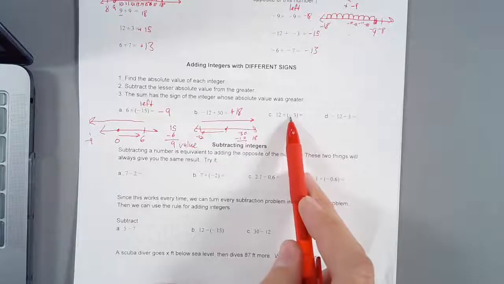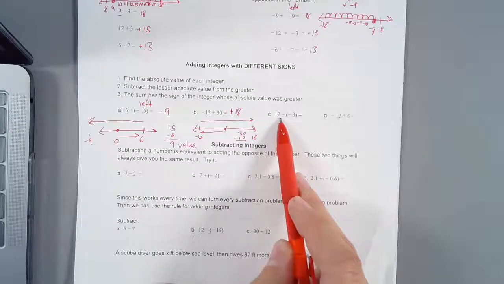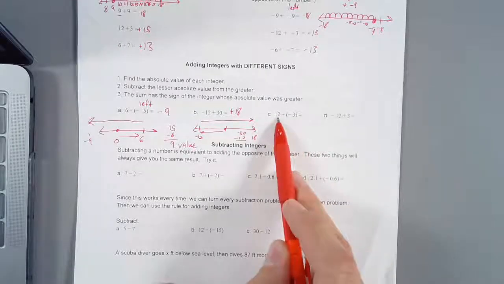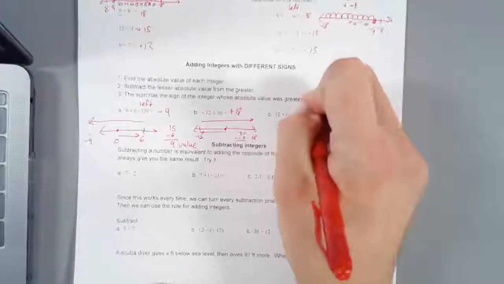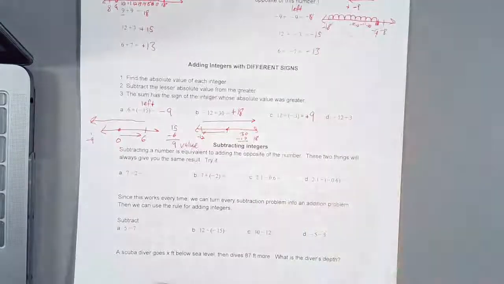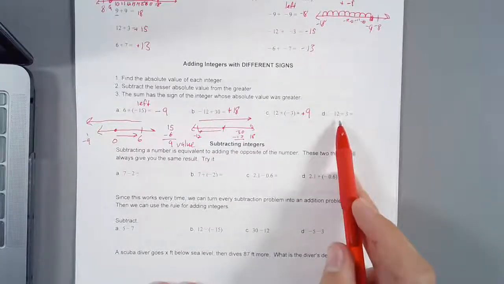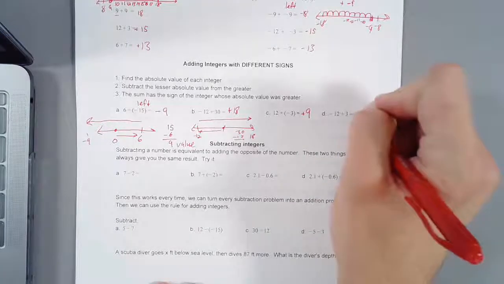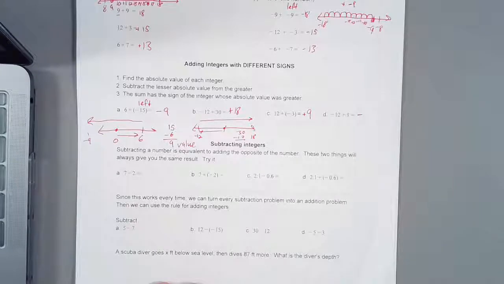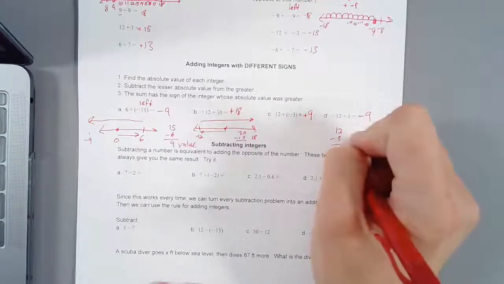Over here, what's going to win? Not negative 3, because its absolute value is smaller than 12's. So this is going to end up with a positive number. So 12 minus 3 is 9, and since 12 is bigger and it's positive, I get a positive 9. Here I have negative 12 plus 3. So the negative 12 is bigger, so my answer is going to get a negative sign in front of it. 12 minus 3 is 9, so I'm going to still get 9.